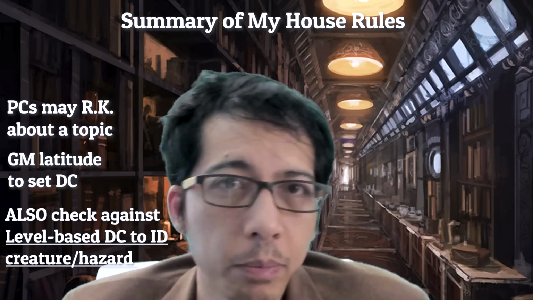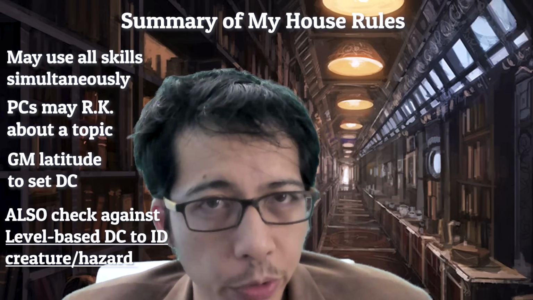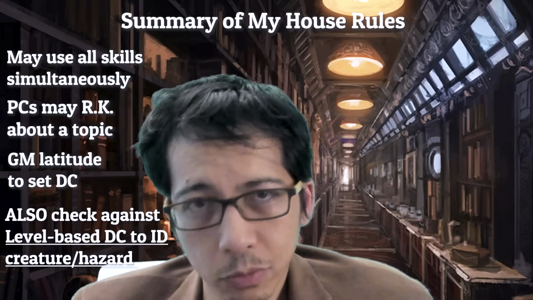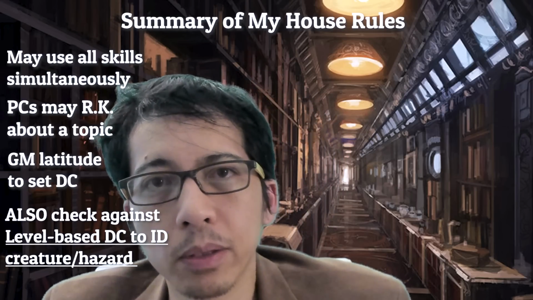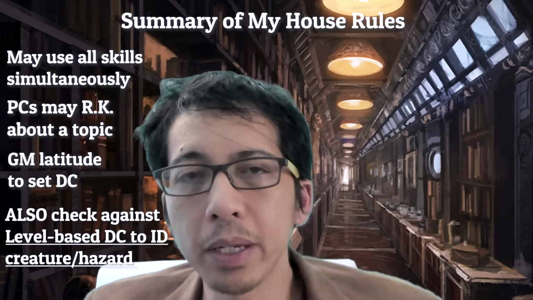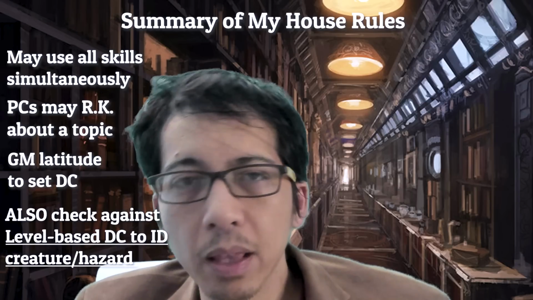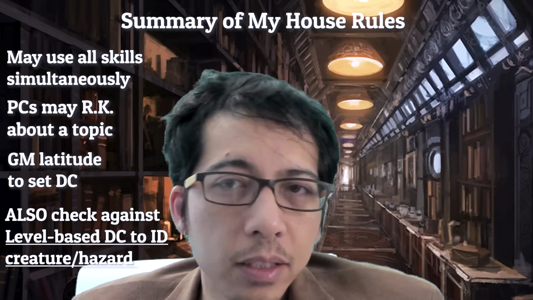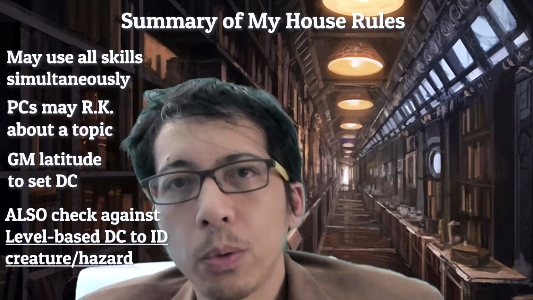Also, I don't require them to define what skill they're using. At their first attempt at a question, I just look at my notes to see what their best skill that's appropriate to that piece of knowledge is. Then they're free to repeat checks, even if they've failed on them before. They may argue that they want to use a specific skill to know more about something.